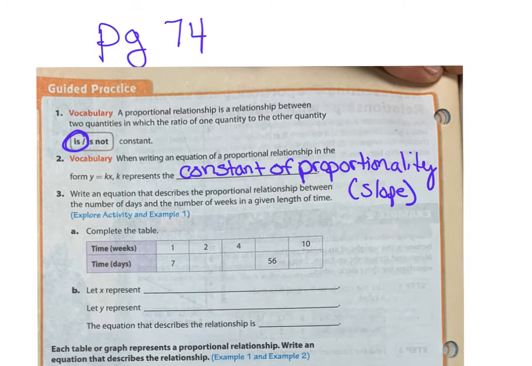Okay? We're going to write an equation that describes the proportional relationship between the number of days and the number of weeks in a given length of time. So if we fill out our table, 2 weeks is how many days? 14. 4 is? 28. 56 days is how many weeks? 8. 10 weeks is 70.